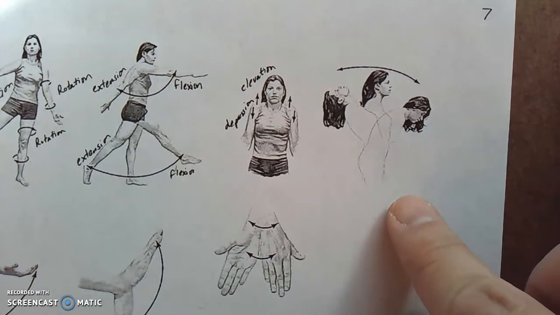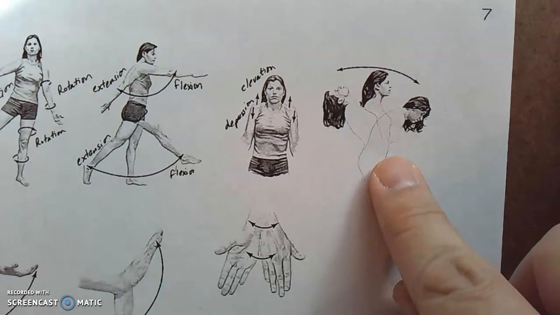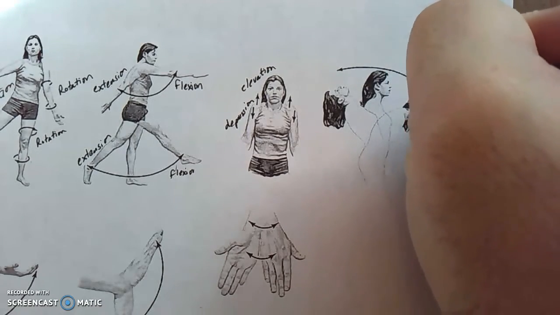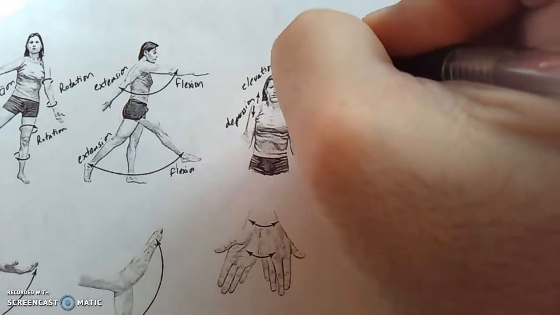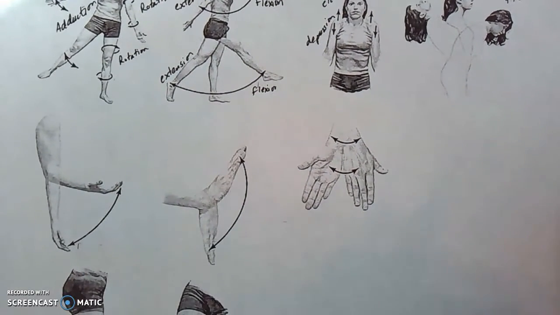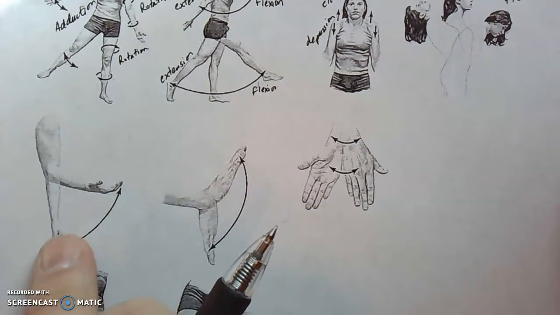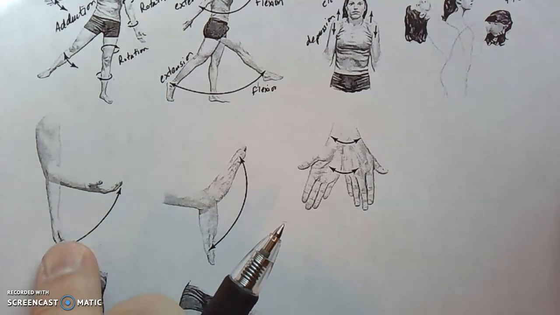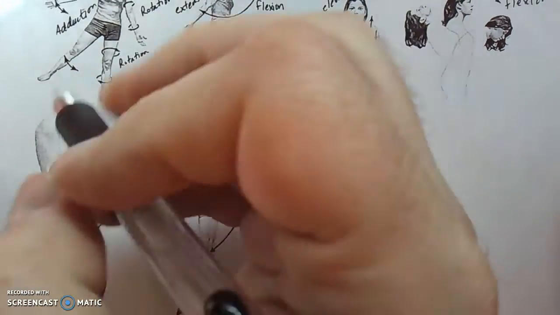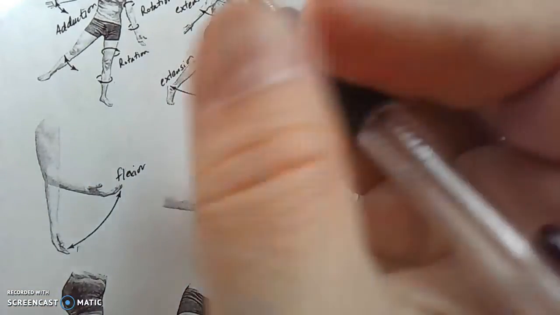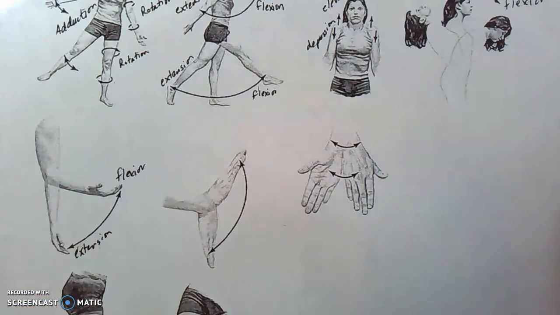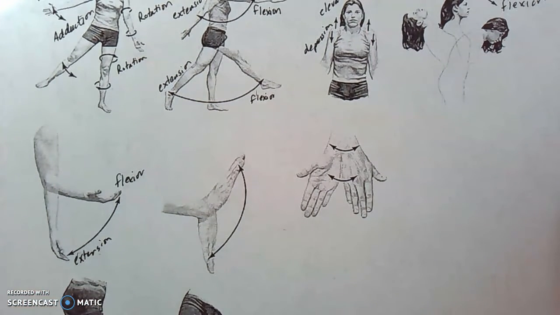Here again, now we have flexion and extension of our torso. Moving in this direction is flexion. This would be extension. This is more what we think of when we talk about flexion and extension. Flexion would be moving our arm upward to make our biceps look bigger. Extension is moving it back to its normal position at our side.